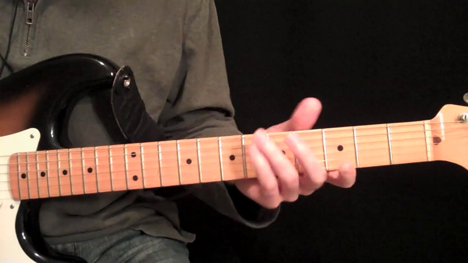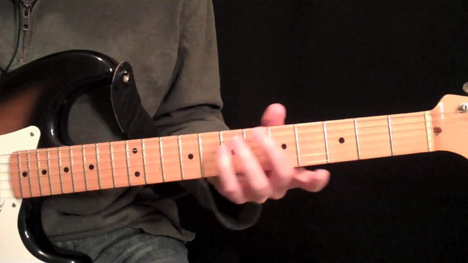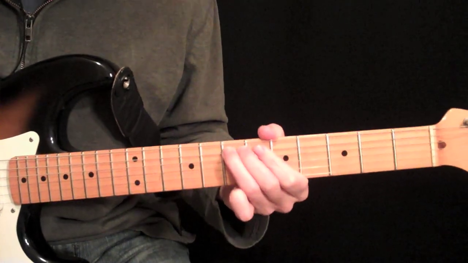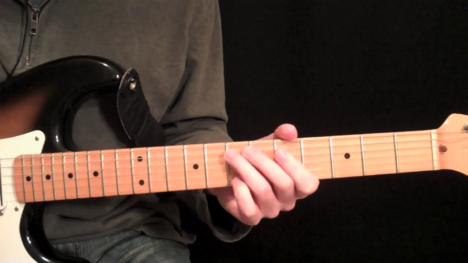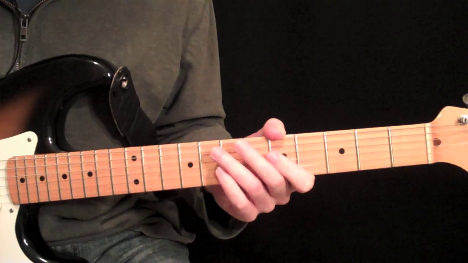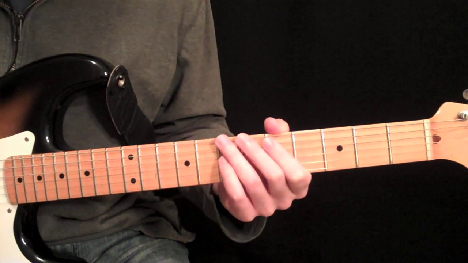All right, and you could just loop that over and over again. Every time going through it, you can experiment with different chords and really make your chord progressions very unpredictable and make the melody lines that you write over them go in so many different directions.